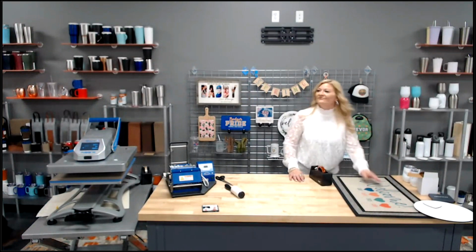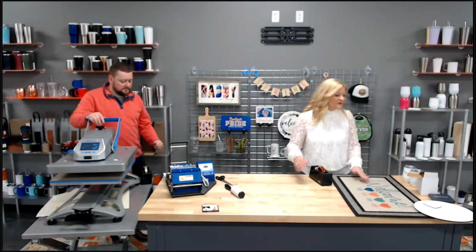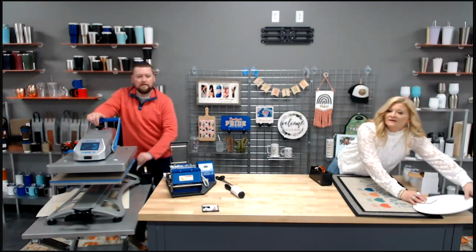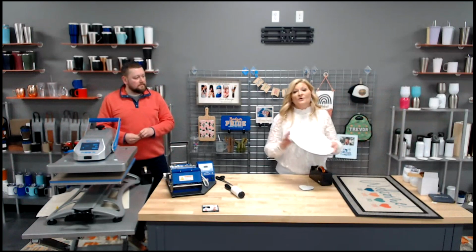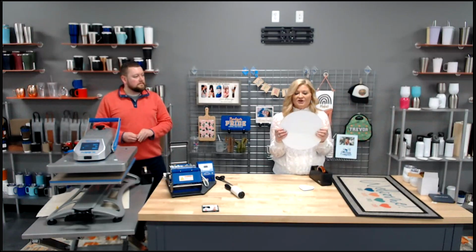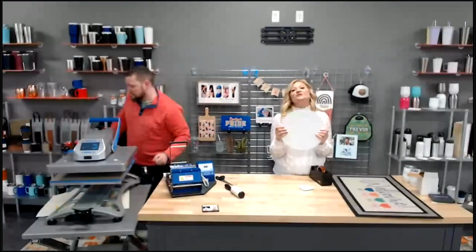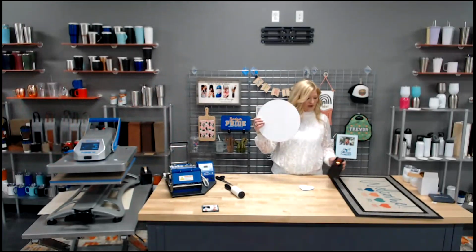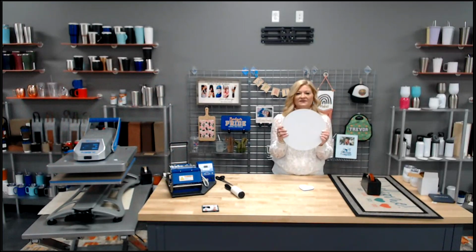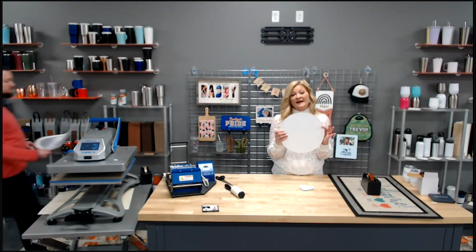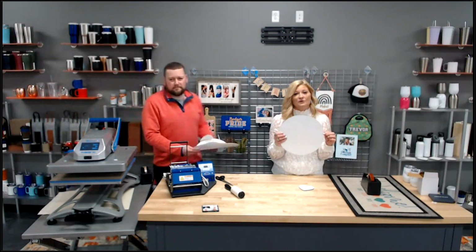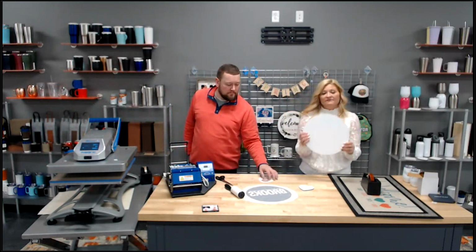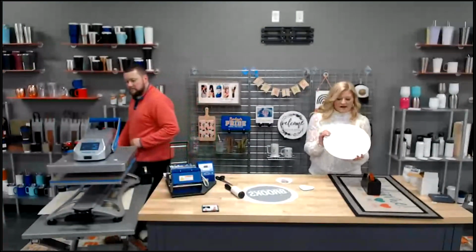All right, okay, what else? So next, we have a unisub cardboard round. We're going to show you how you can make three-dimensional signage with these, and how nice and sharp this is going to look. These 12-inch rounds are made out of MDF, so it's a very durable material. This is a quarter inch thick.